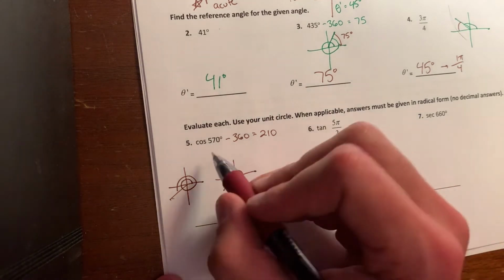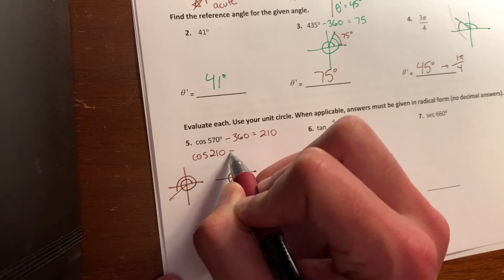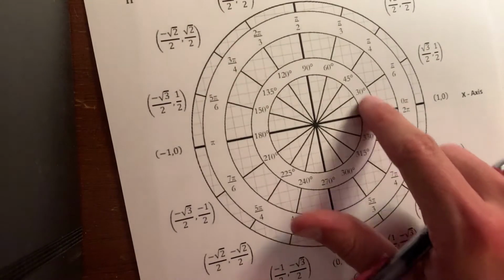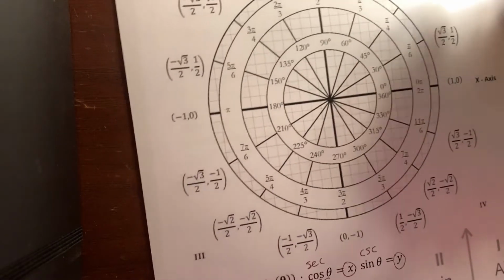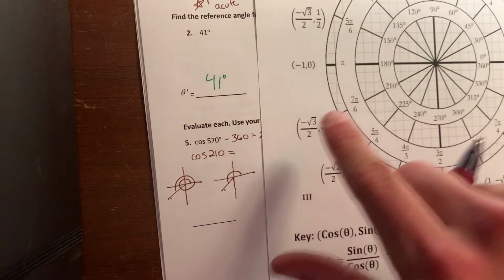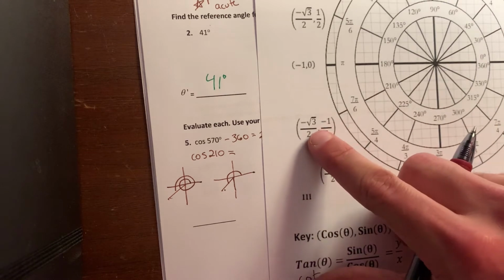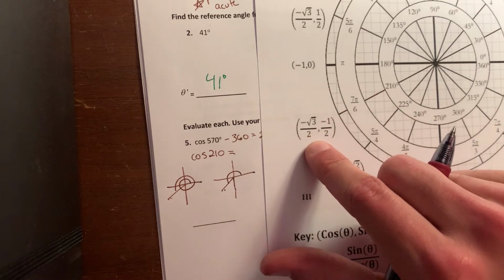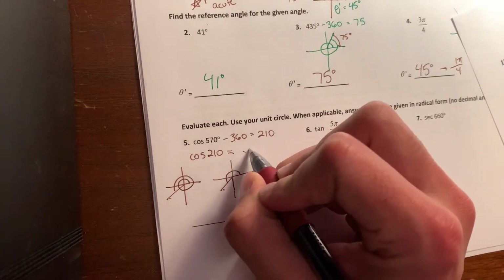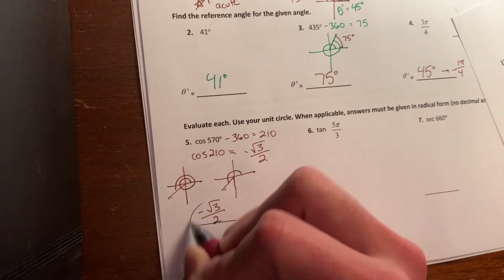So cosine of 570 is equivalent to cosine of 210, and 210 is on my unit circle. I really want it in that 0 to 360 range so I can refer to the unit circle to find my answer. So cosine of 210: I go to 210 on my unit circle, and the x coordinate for my cosine, negative square root of 3 over 2, would be that cosine value. So negative square root of 3 over 2 is my answer. That's all I need to do.